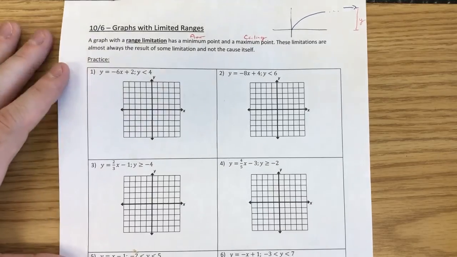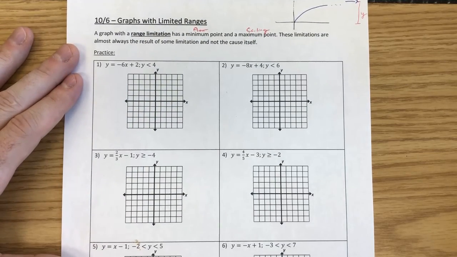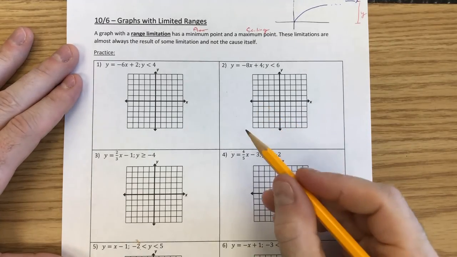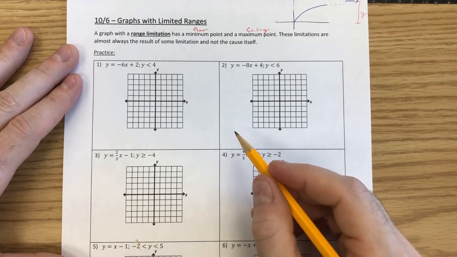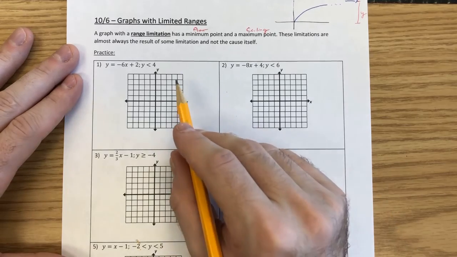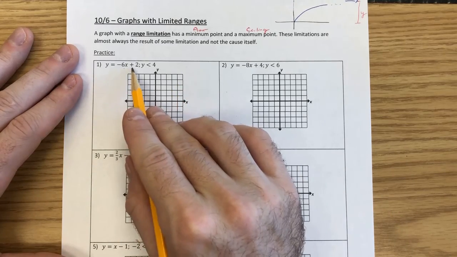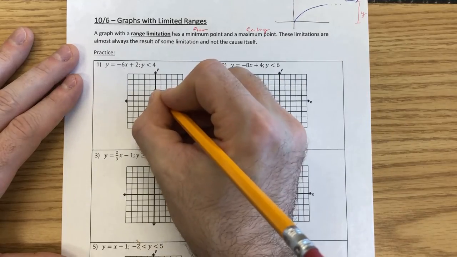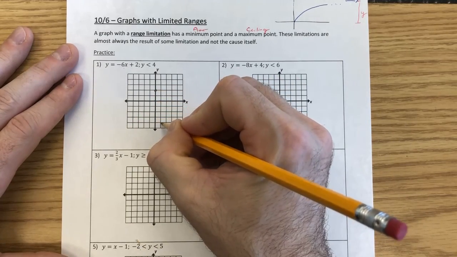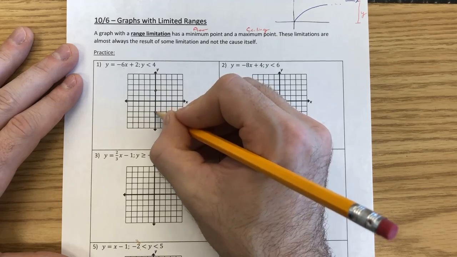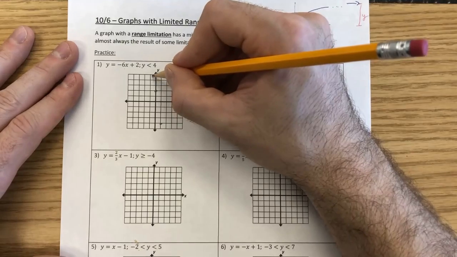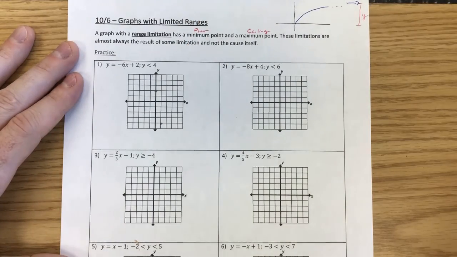So let's jump into this. We recommended that we graph this in pencil because we are going to be doing a good bit of erasing. So when we start, we're going to say, okay, I have a line of y equals negative 6x plus 2. Go down 6, 2, 4, 6. Wait, 2, 4, 6, yep, over 1. So I have a graph that looks like this. Let me grab my ruler.